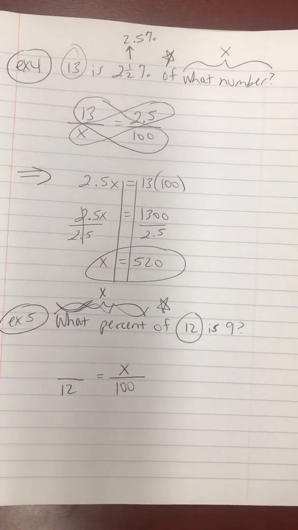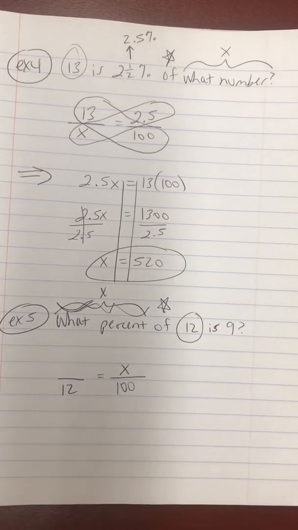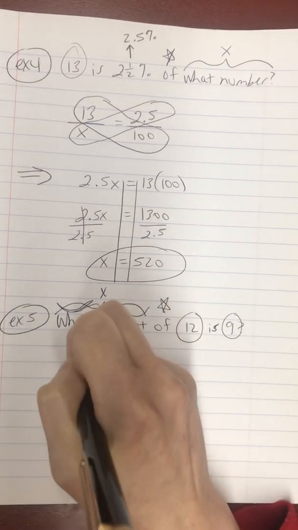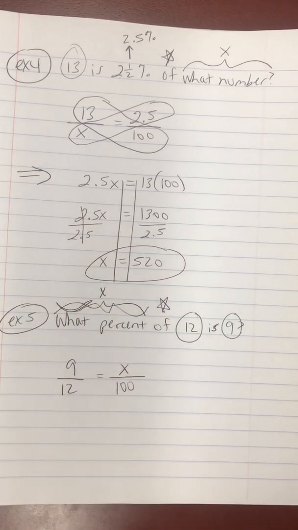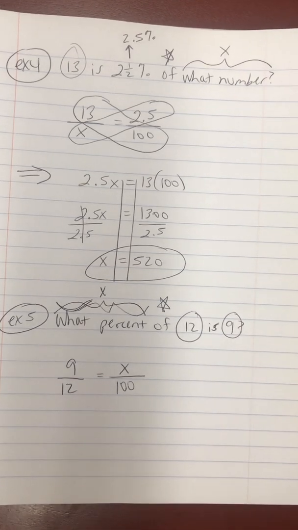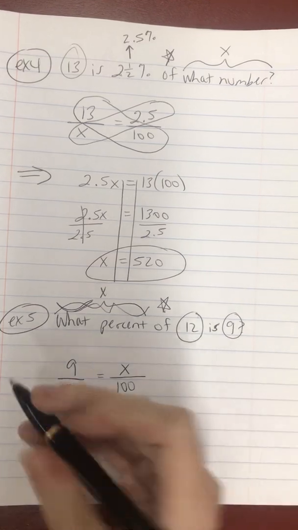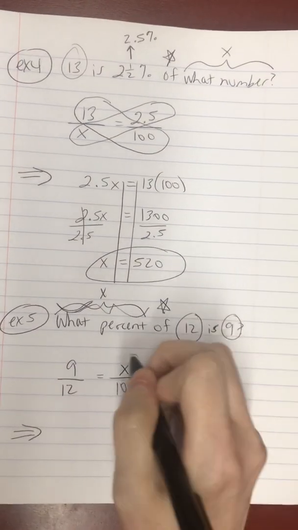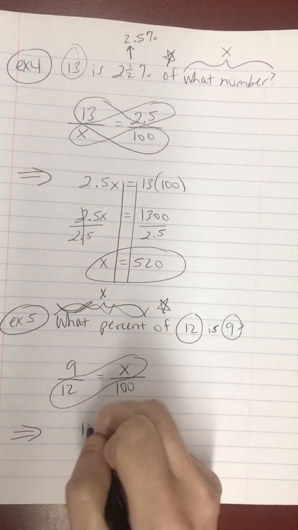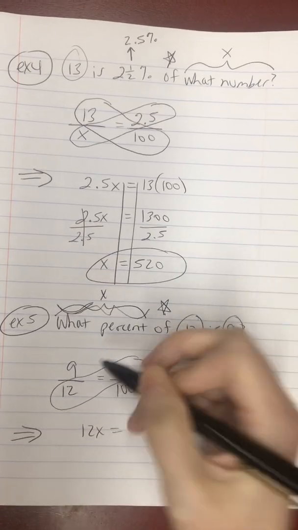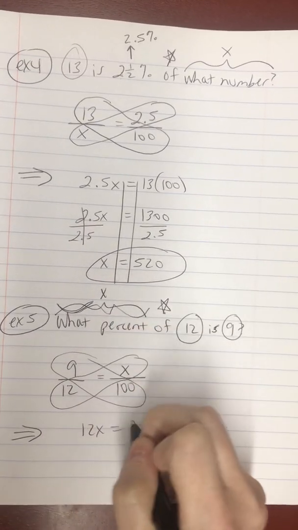So then what's my leftovers? What's my part compared to the whole? 9. That goes on top. Whatever's left over. Remember, that's the last number you want to put in your proportion because it's kind of the hardest one to figure out where it goes. All right, so we set it up. Let's solve. X times 12 is 12x equals 9 times 100.